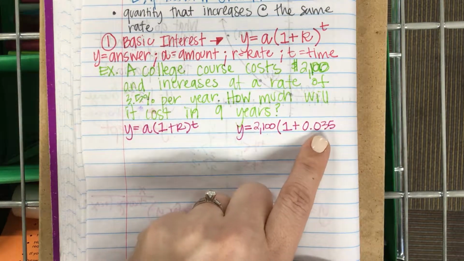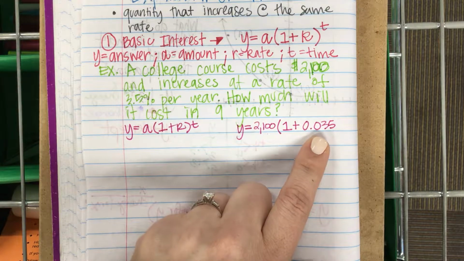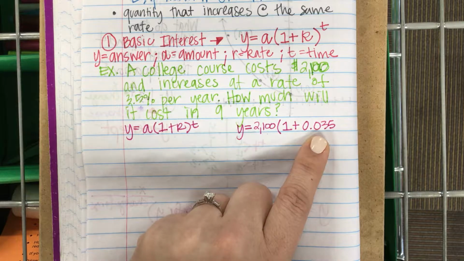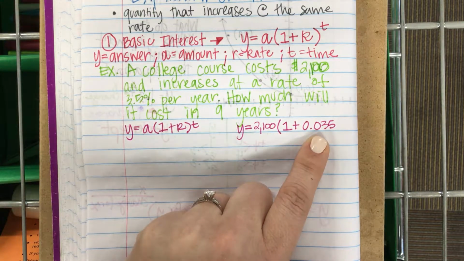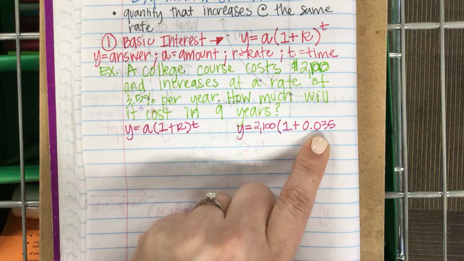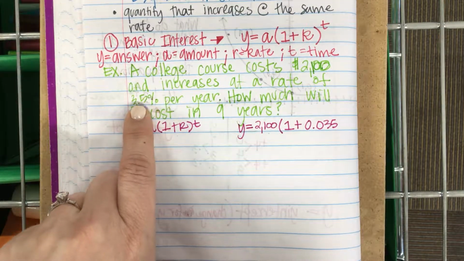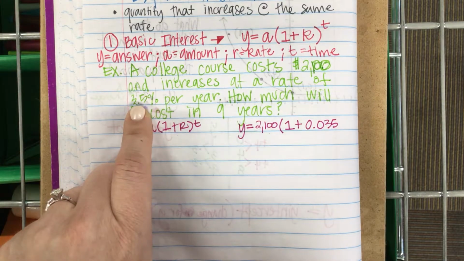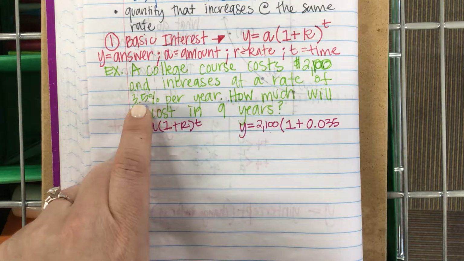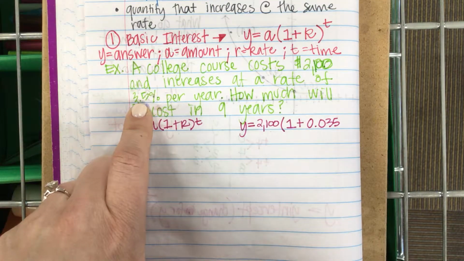Don't put 3.5. You'll really have a heart attack if you put 3.5. That's what I did. Make it a decimal, because it's not 3.5, it's 3.5%. And percent means of 100, right? If you cannot change 3.5 to a decimal in your mind, you take 3.5 divided by 100.